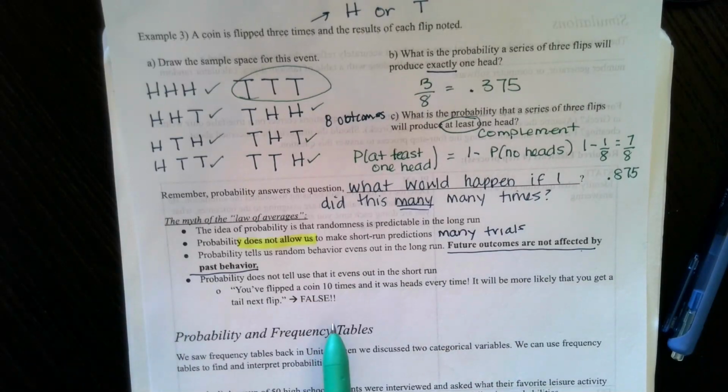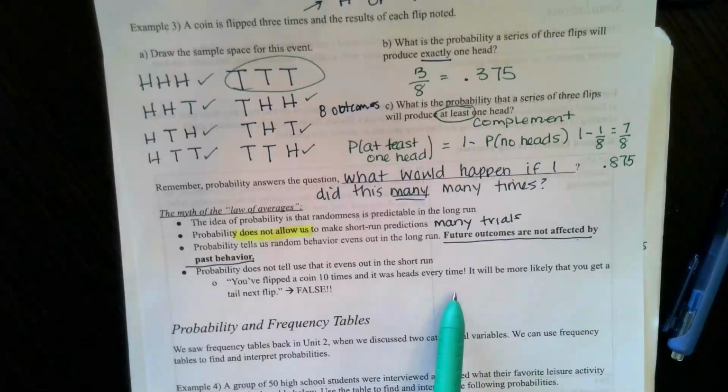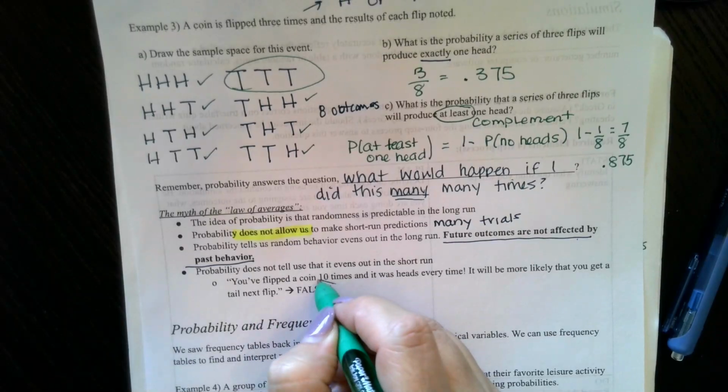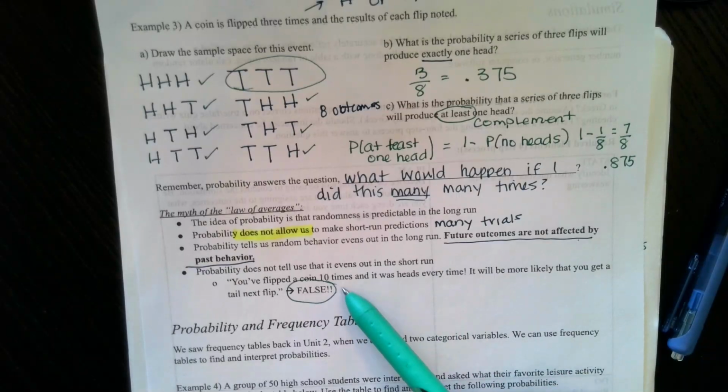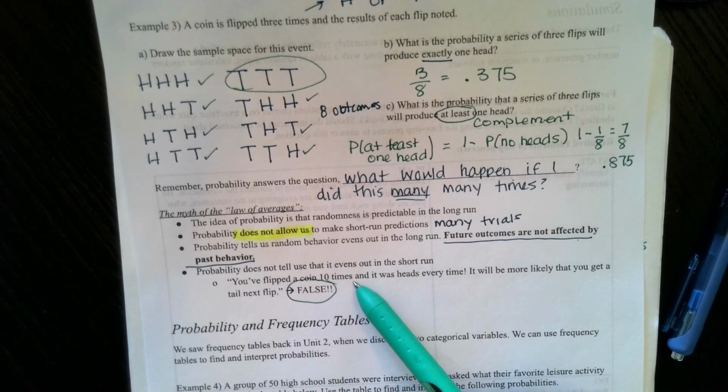The myth of the law of averages says that if you flipped a coin 10 times and it was heads every time, you are more likely to flip a tail next. But just because you flip a coin 10 times and it was heads every time, it is not more likely that you'll get a tail on the next flip. All right, so be careful with that. Don't assume, okay, well, I've got heads 10 times, next time it's going to be a tail.